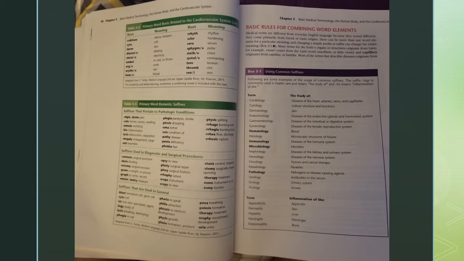Appendicitis, the inflammation of the appendix. Dermatitis, inflammation of the skin. Hepatitis, inflammation of the liver. Meningitis, inflammation of the meninges. Osteomyelitis, inflammation of the bone.